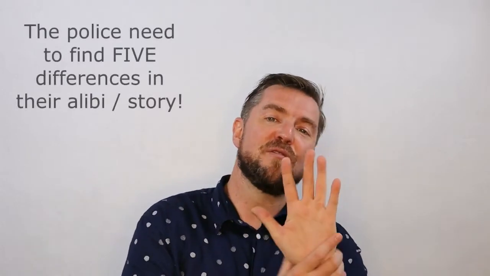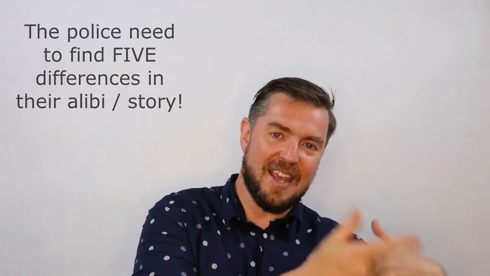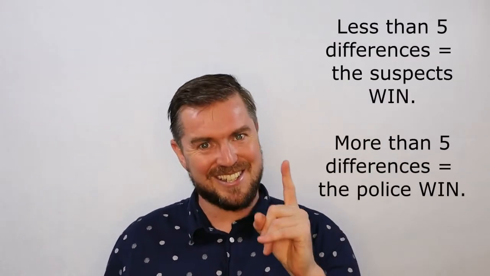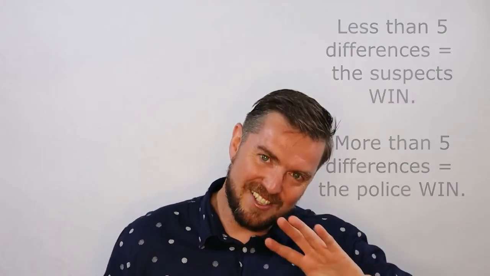And if they can get 5 differences in their story, then the suspects are guilty. And if they can't find 5 differences in the story, which is exceptionally rare, I've only seen it once, the police normally always win this, then the students get away with it. At the end, bring everyone back into the same room, have your 2 suspects out the front under the hot lights, and you say to the rest of the students, right, did you get any differences?